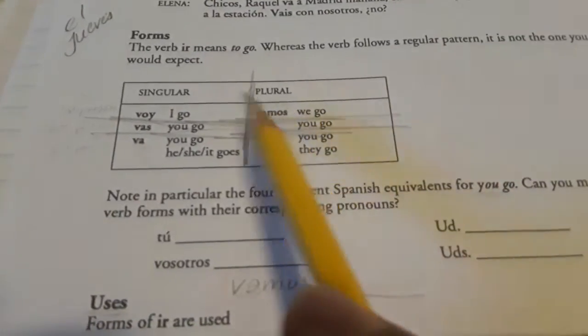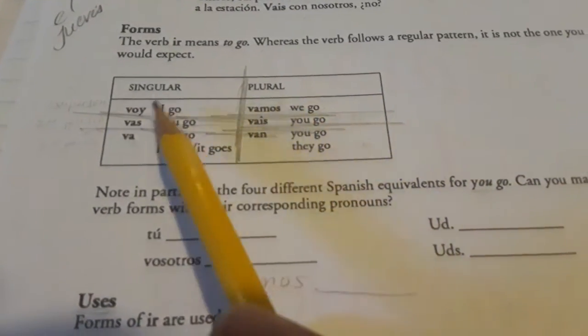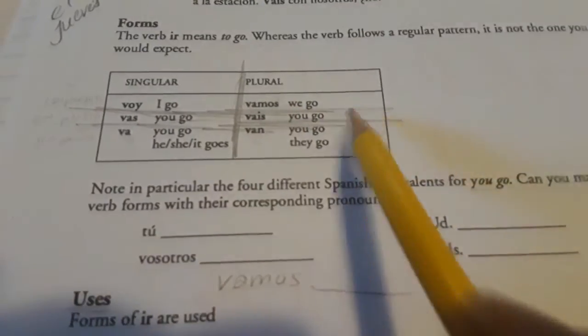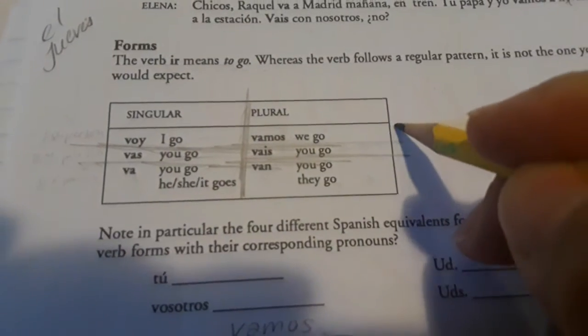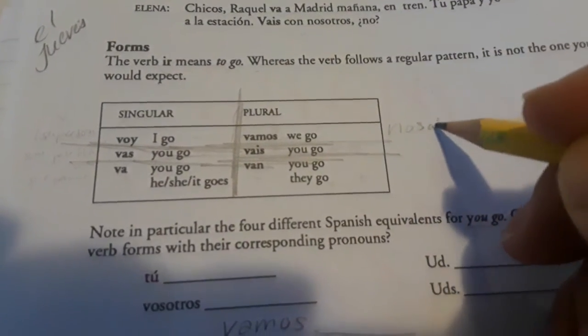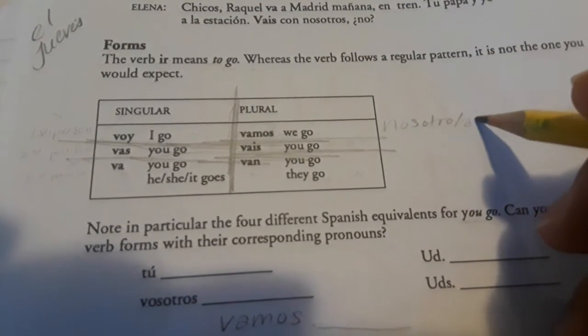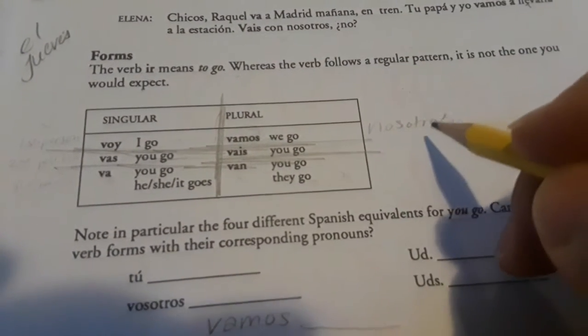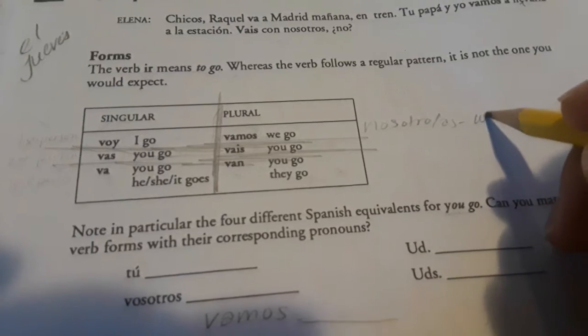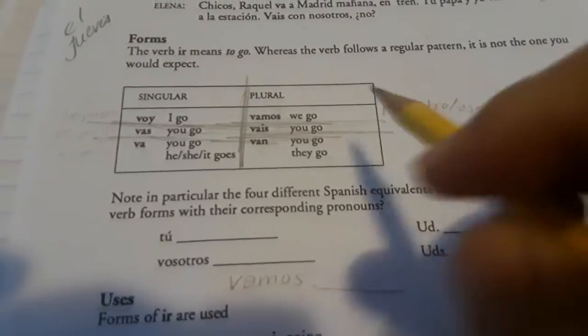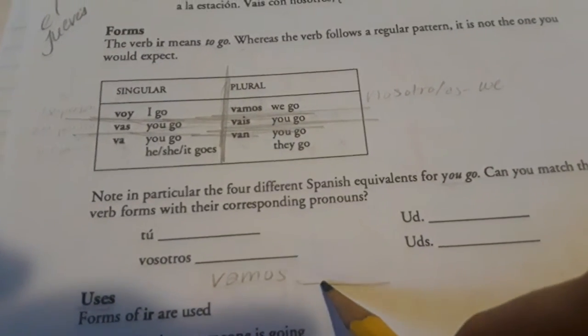Vamos is the plural form of first person, which means nosotros or us. Okay, nosotras, nosotros. And that means what? In English, it means we. So the subject pronoun for vamos would be we. That's what they're asking you for in these ones.